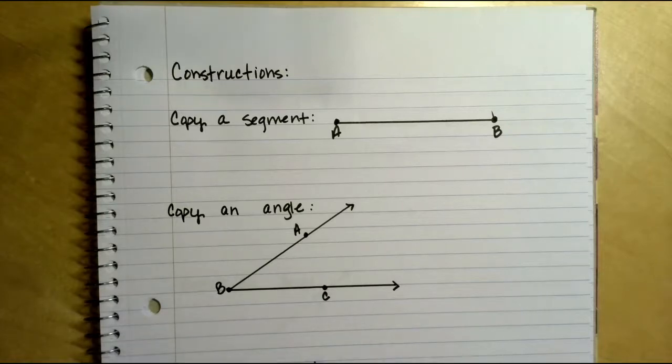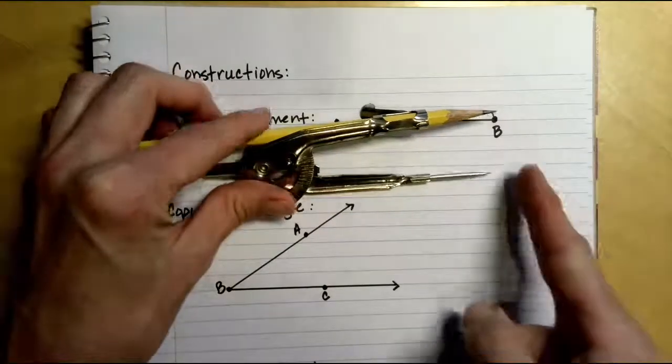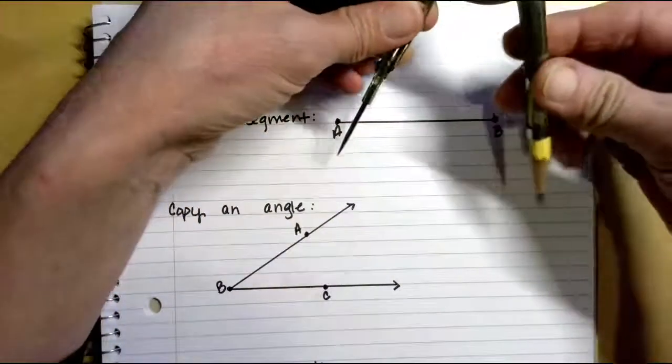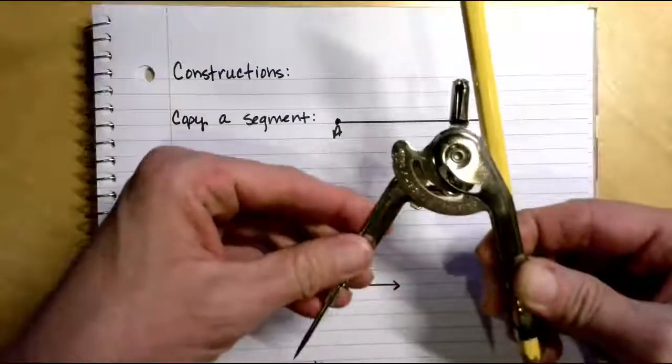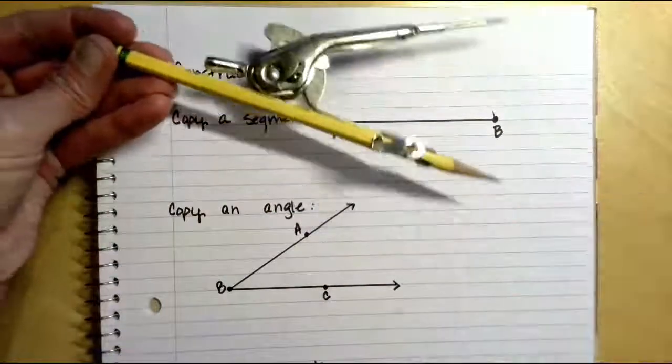But first, your tools. This is a classic compass, very sharp point. It opens up and you can look at the different degrees that it's opened up. Difficult to lock in, difficult to use, not my favorite tool.